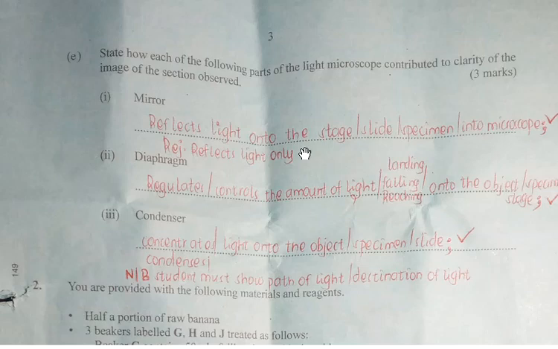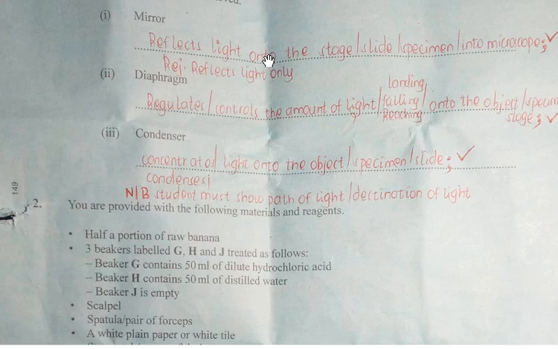In this case, you must insist on reflecting light onto the stage. Reflection of light only is an omission, because where does it reflect? It means it reflects onto the stage or slide. Diaphragm: it regulates or controls the amount of light falling on the object on the stage.